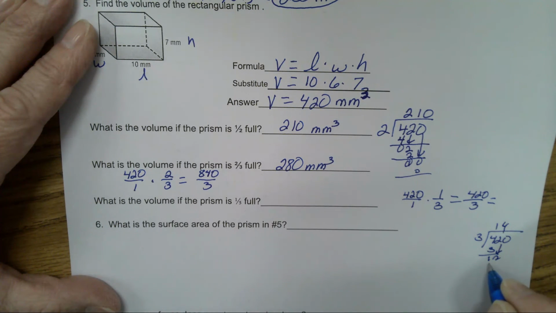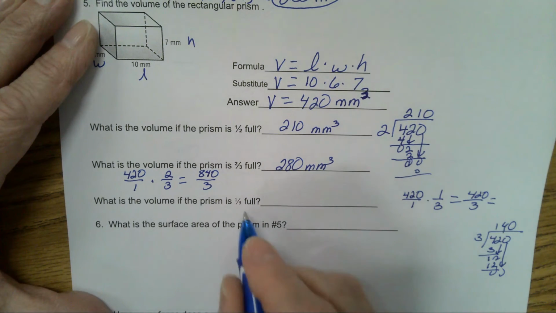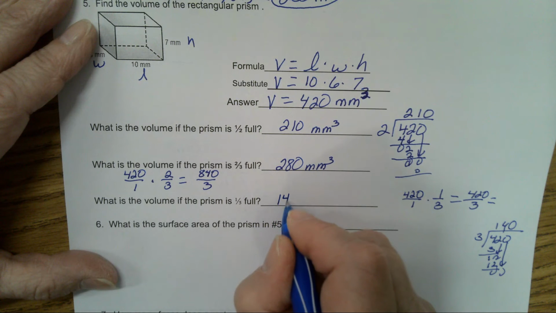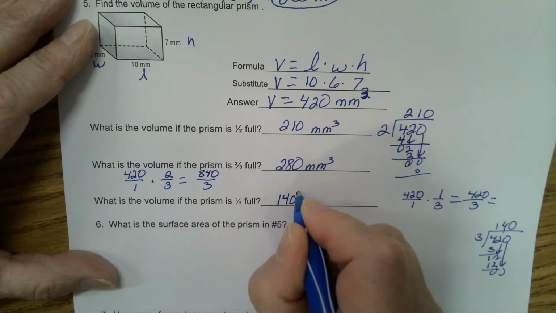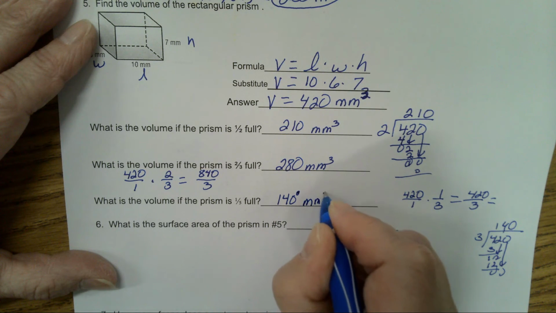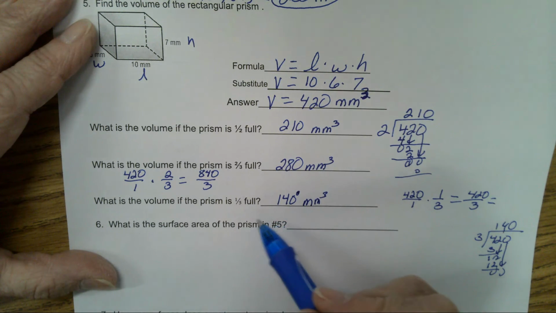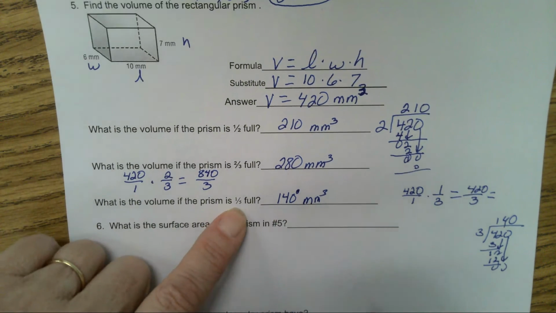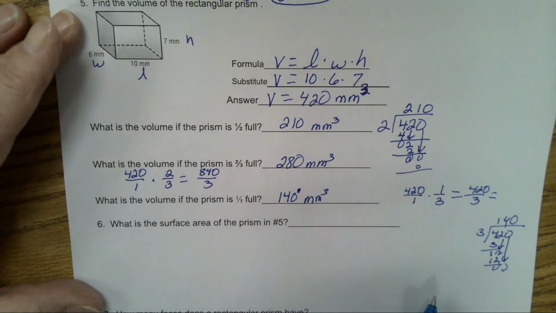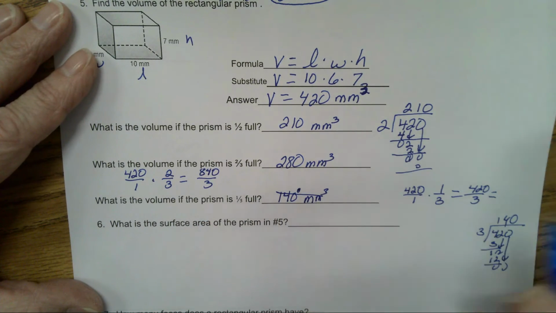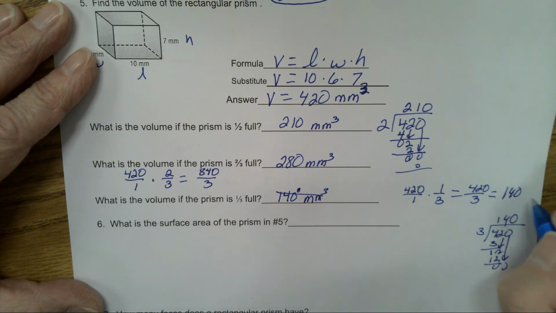It's not 14, but 140. So 1/3 full, that doesn't make sense. 140 millimeters cubed. Well, half full is this. Oh, that's not a 3, is it? It's a 5. Well, this is for 1/3 full. 1/3 is 140. I didn't notice that was a 5.